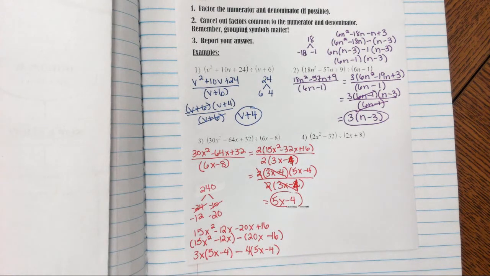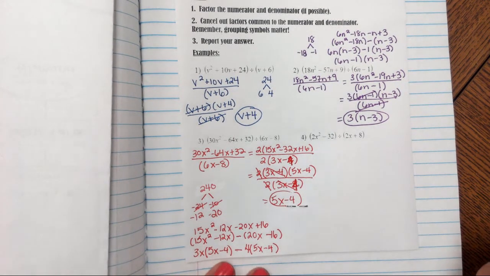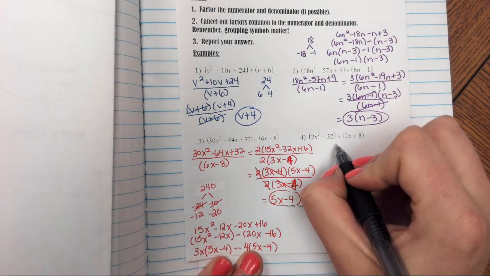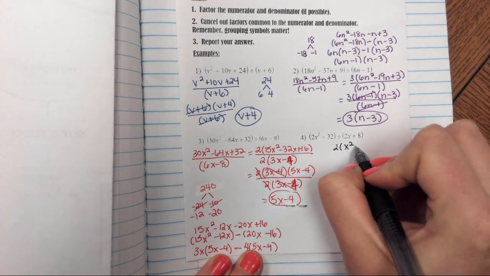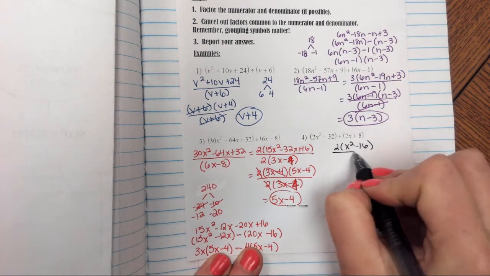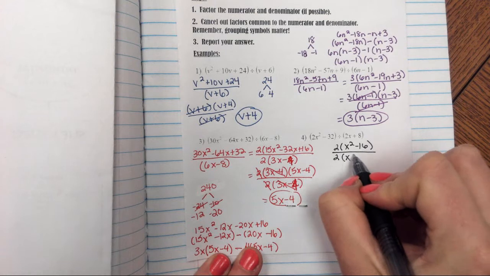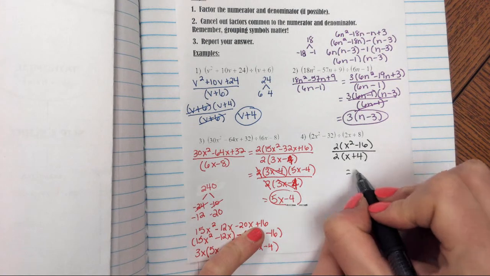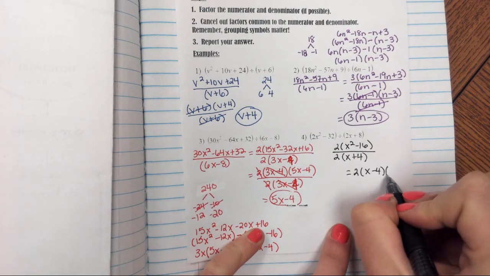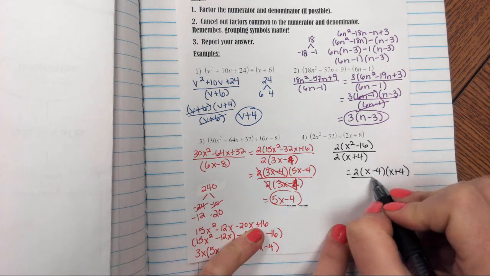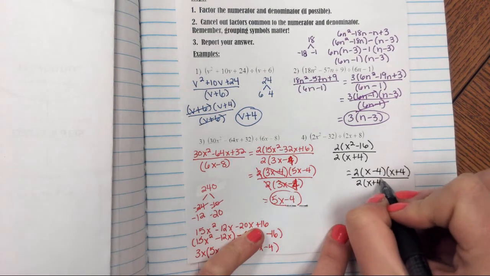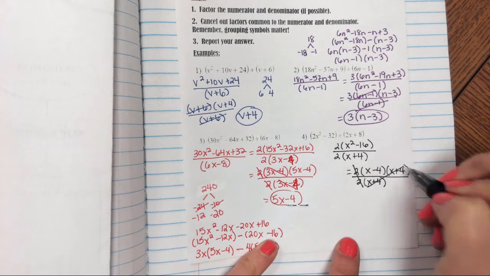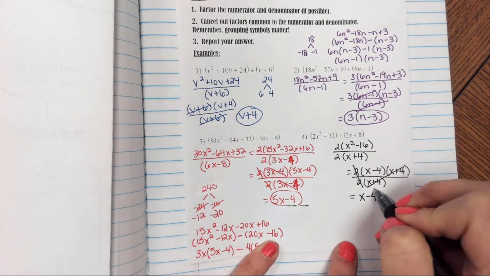All right, last example for today. First thing I notice is there is a GCF in the numerator and a GCF in the denominator. So if I factor out the GCF in the numerator, I have 2x squared minus 16. If I factor out the GCF in the denominator, I have 2x plus 4. This is the difference of squares, so I can factor that relatively quickly. It's going to be x minus 4 times x plus 4, all over 2 times x plus 4. Cancel the shared factors. And that means my final answer is x minus 4. Short and sweet.